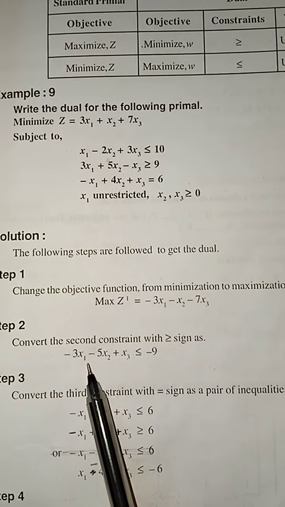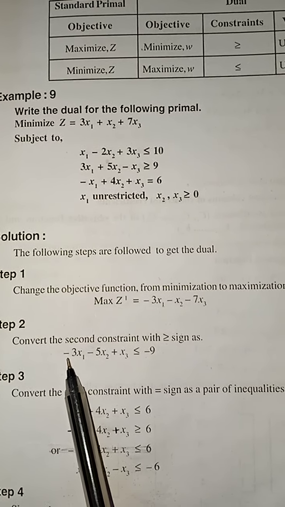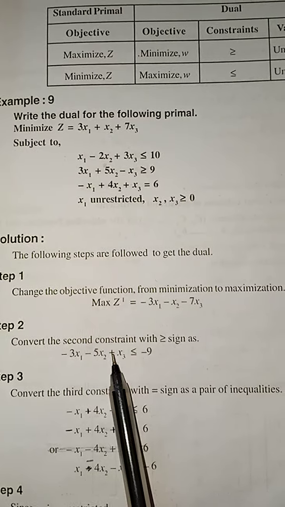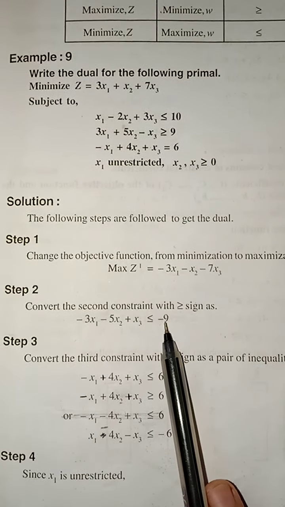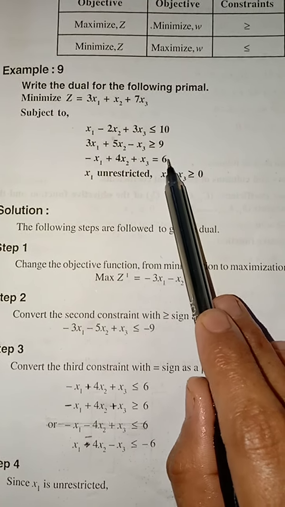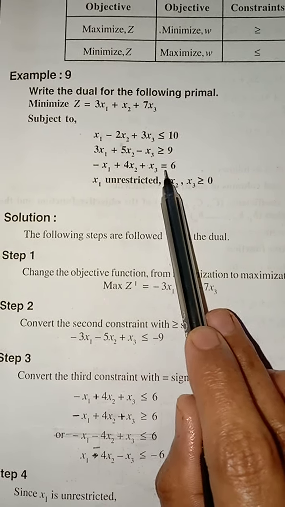Again multiply by minus 1. So when you multiply by minus 1, instead of plus 3x1 you write minus 3x1 minus 5x2 plus x3 is less than equal to minus 9. So this you have converted. The first is done, the second one you have converted. Now coming to the third equation, you have minus x1 plus 4x2 plus x3 is equal to 6.